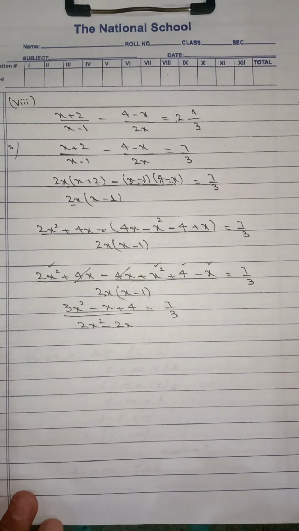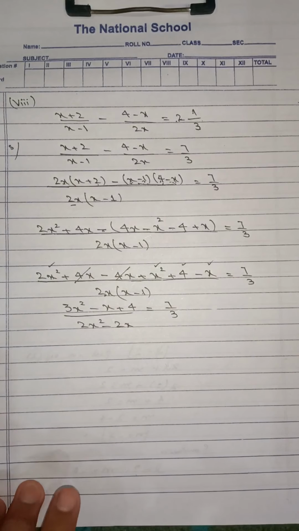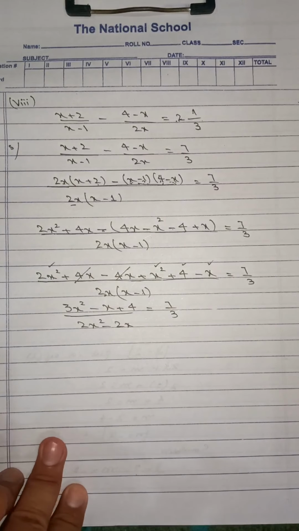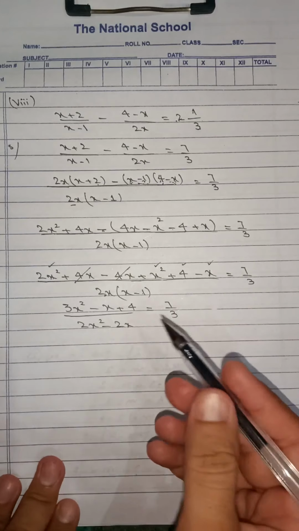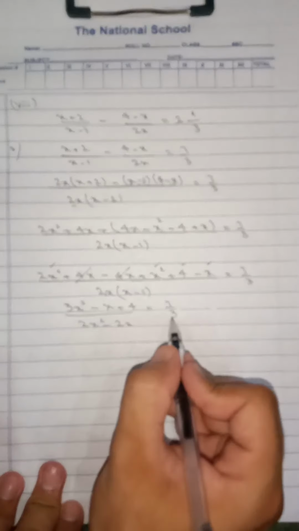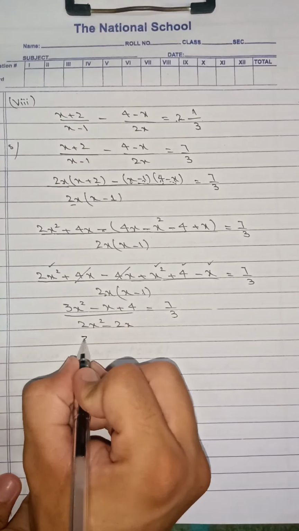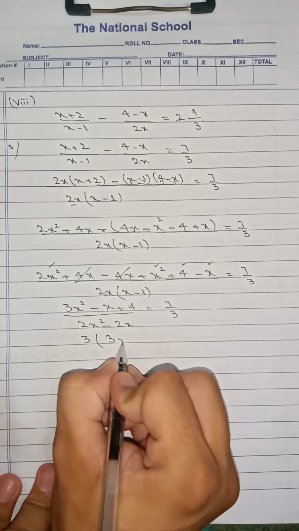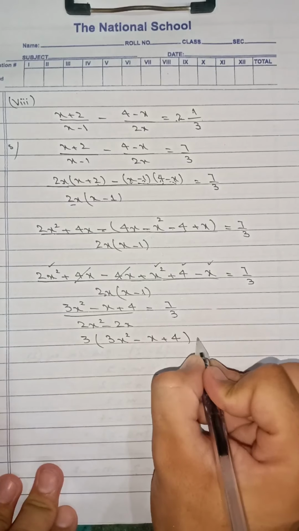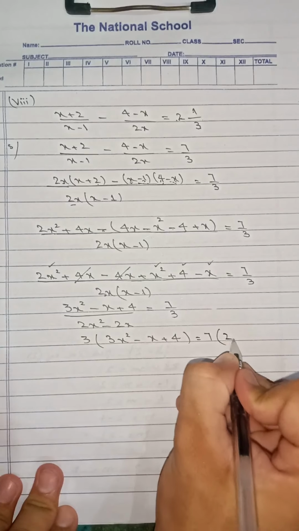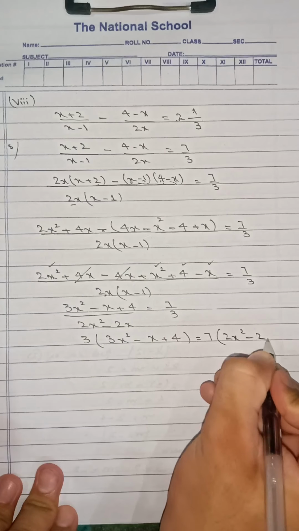On the left hand side we have polynomials in the numerator and denominator, they are dividing, so it is a rational fraction. On the right hand side we have a rational number, so we cross multiply them. 3 into 3x square minus x plus 4 is equal to 7 into 2x square minus 2x.